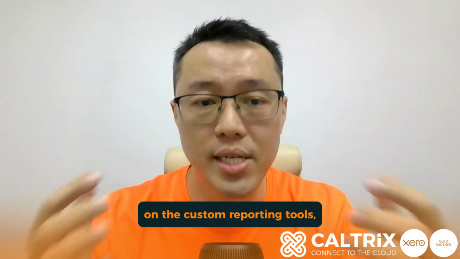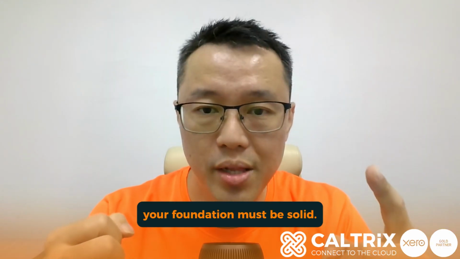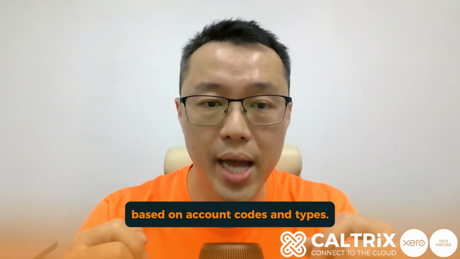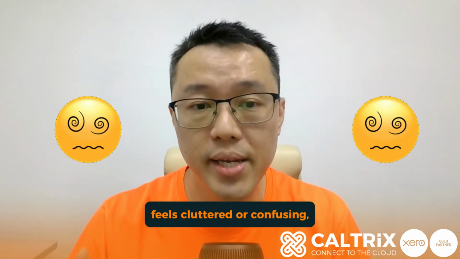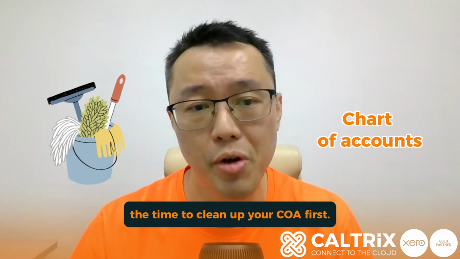Before you even touch the custom reporting tools, your foundation must be solid: your chart of accounts. All custom reporting is based on account codes and types. If your P&L or balance sheet feels cluttered or confusing, it's probably time to clean up your COA first.